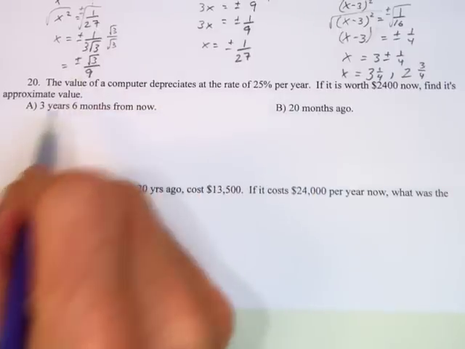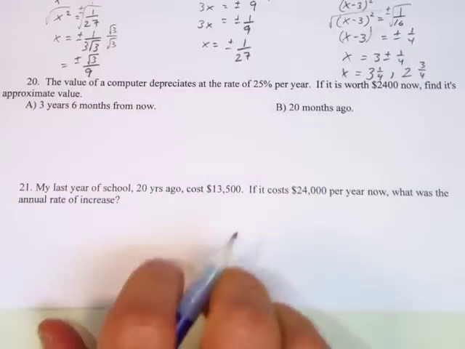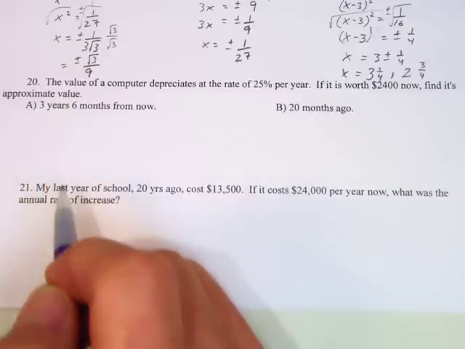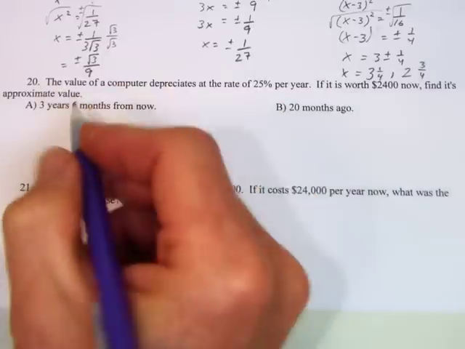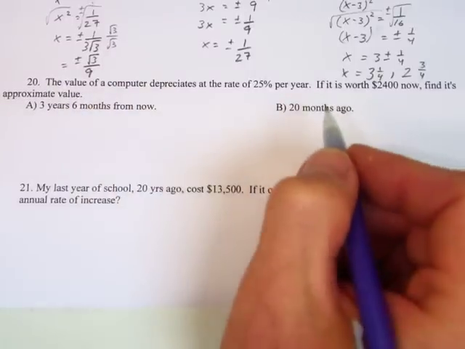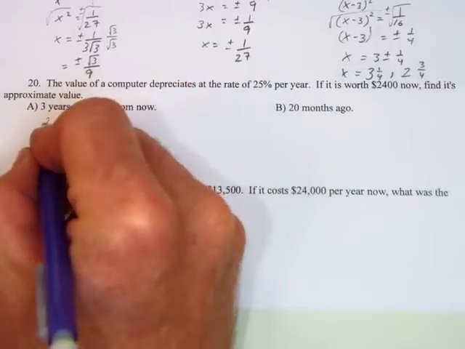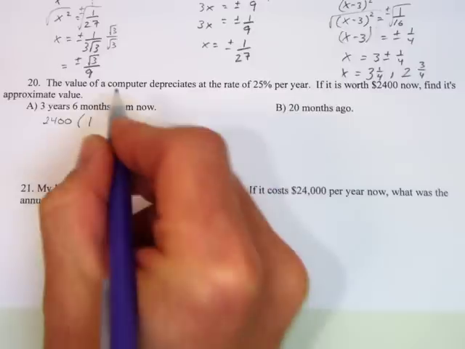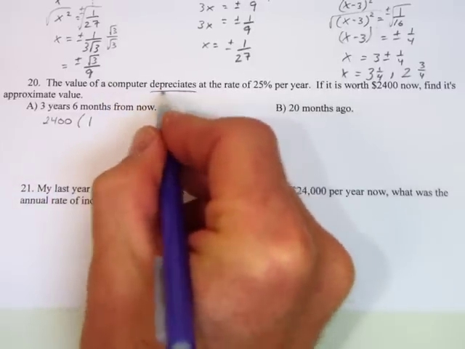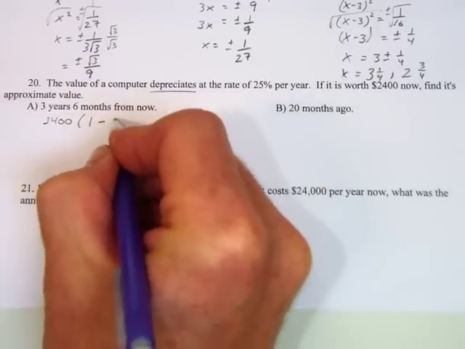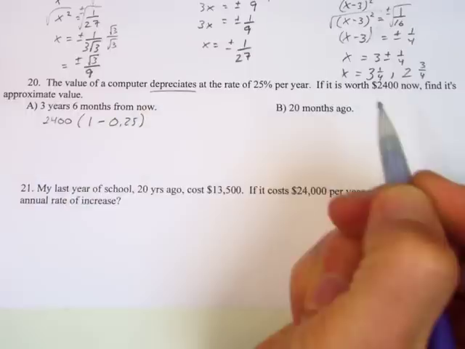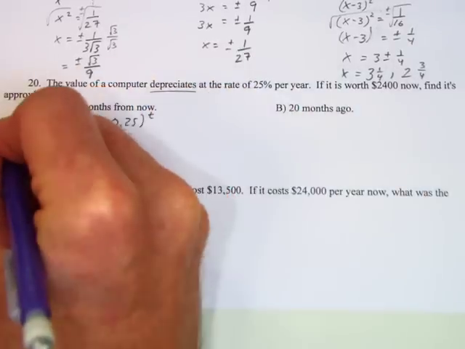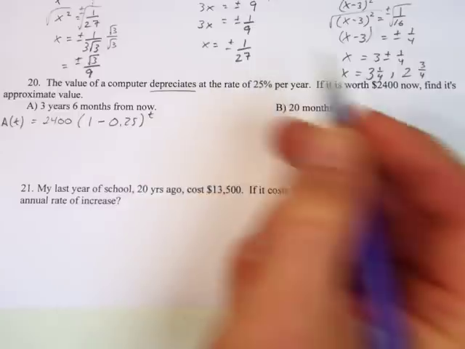So what's different about this compared to what we did on the last set of notes is we have a part of a year, not a complete year. Now, what did we do before? We have our initial value, which is our 2,400. We're going to say 1. Now it's depreciating, it's decreasing, it's going down by a rate of 25%. So we're subtracting our 25%, and we are going to raise that to a power of t. This is what A of t will be.